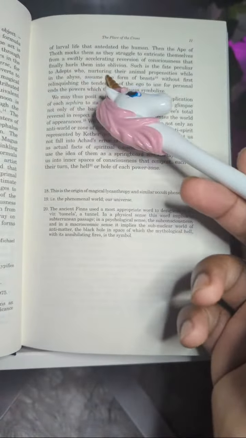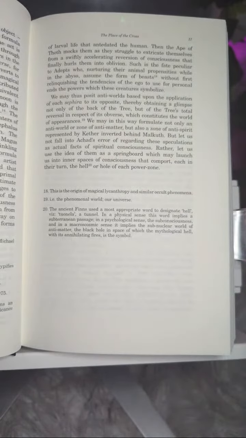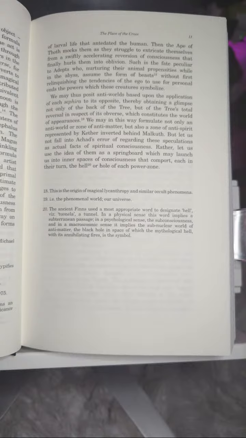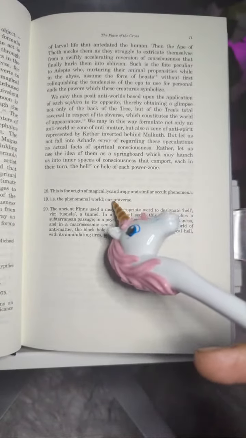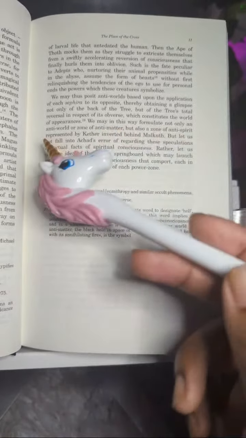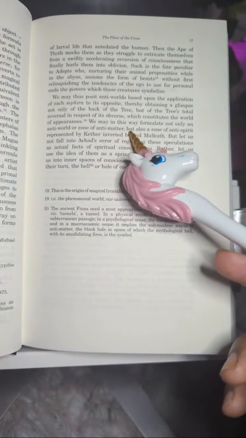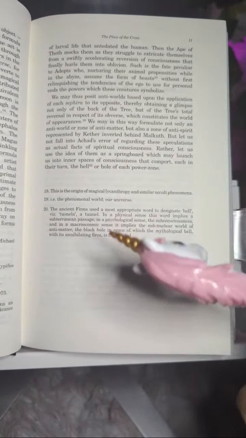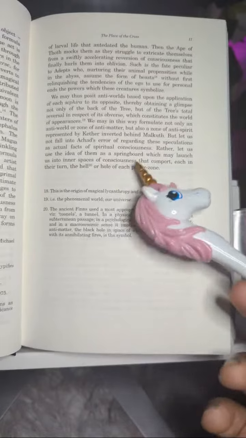We may thus posit anti-worlds based upon the application of each sephira to its opposite. Anti-worlds. The anti-life equation. We may thus posit anti-worlds based upon the application of each sephira to its opposite, thereby obtaining a glimpse not only of the back of the tree, but of the tree's total reversal in respect of its obverse, which constitutes the world of appearances, our universe. We may in this way formulate not only an anti-world or zone of anti-matter, but also a zone of anti-spirit, represented by Kether inverted behind Malkuth. New concept, okay, I can dig it.